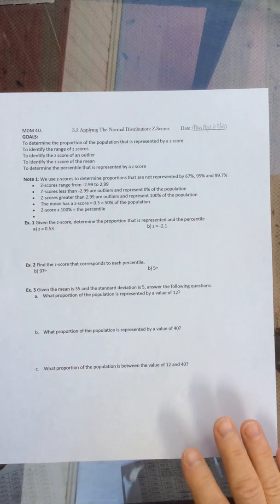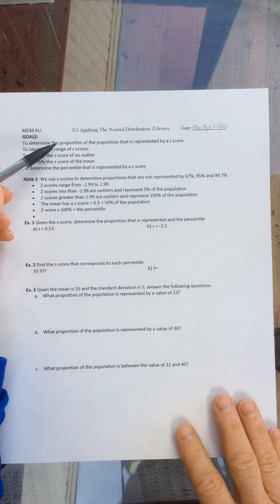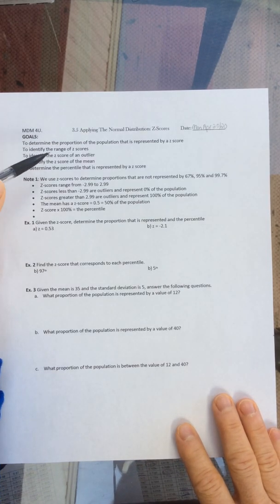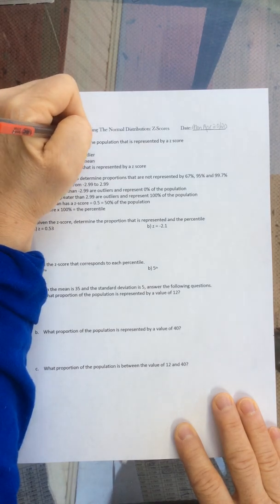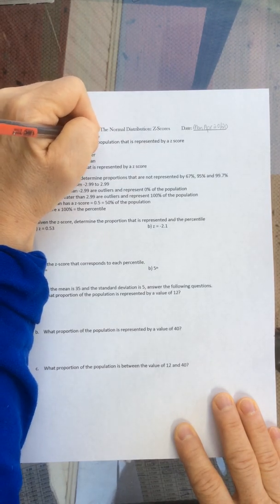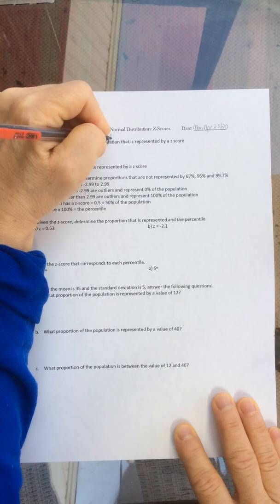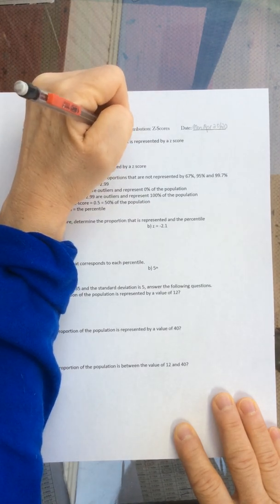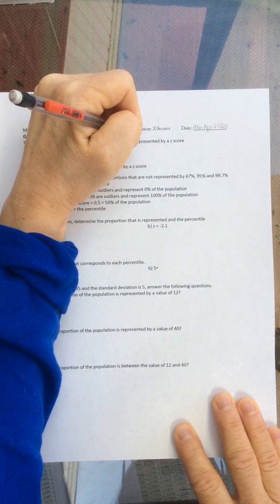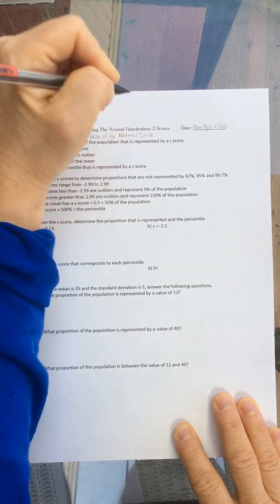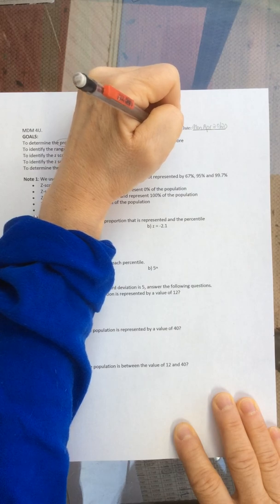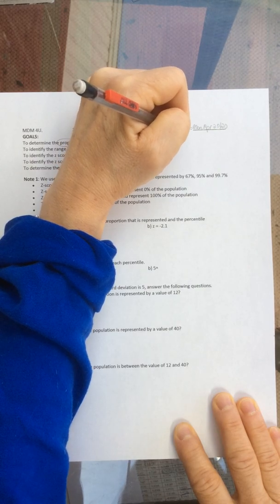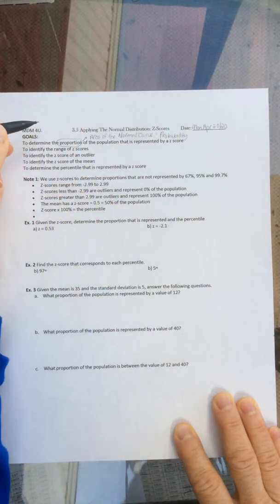Okay, goals: to determine the proportion of the population that's represented by a Z-score. Proportion is the same as the area under the normal curve, and it's also associated with probability, which is probably something you want to keep in mind for later.